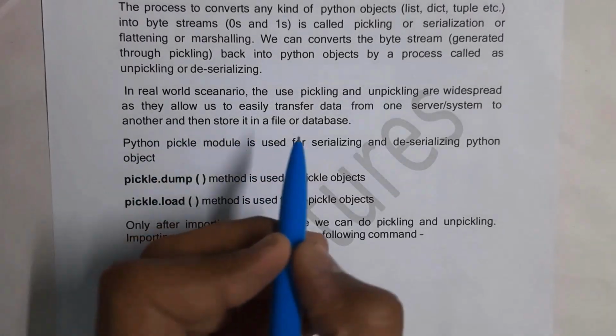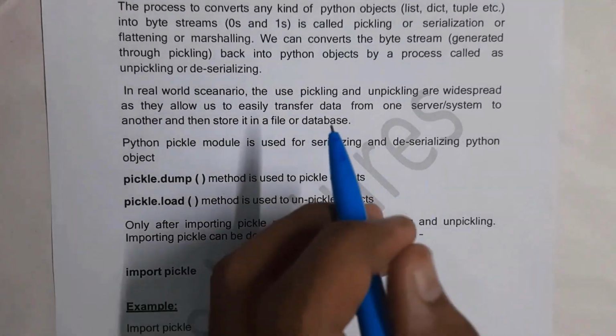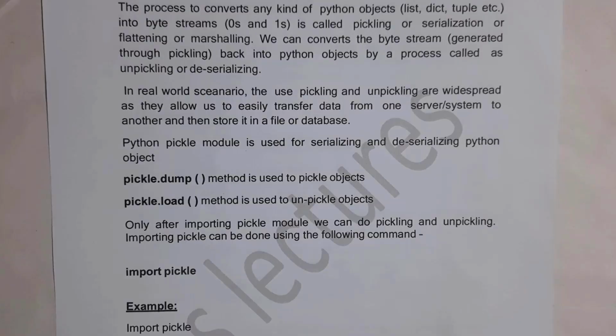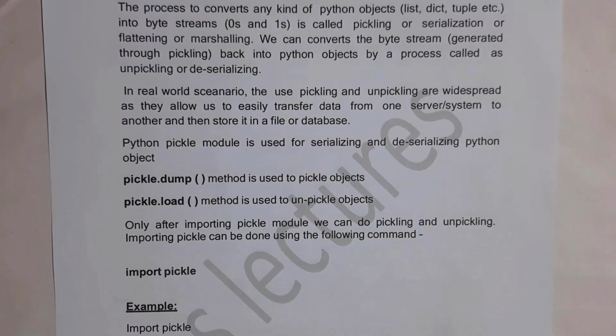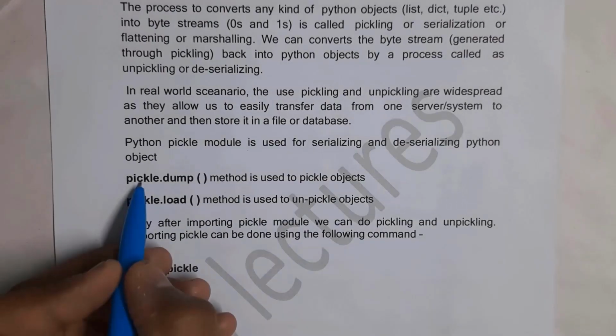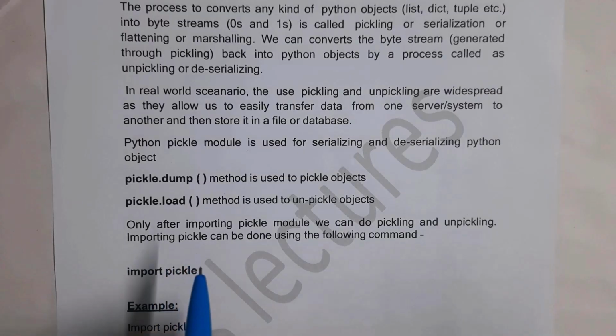Python pickle module is used for serializing and deserializing Python objects. Serializing is the process of converting Python objects like list, tuple, set, dictionaries into binary format, that is, in the form of zeros and ones. Deserializing means the process of converting binary code into Python objects like list, tuple, set, dictionary, and so on. I will give an example so that you can clearly understand the use of this pickle module. Just remember this: pickle.dump method is used to pickle objects and pickle.load method is used to unpickle objects.